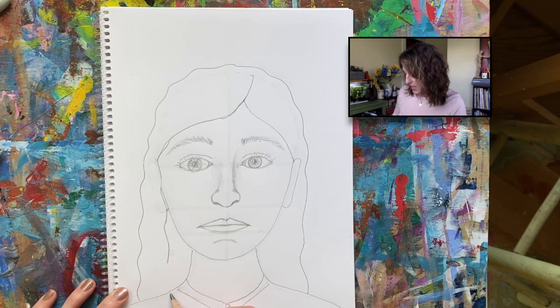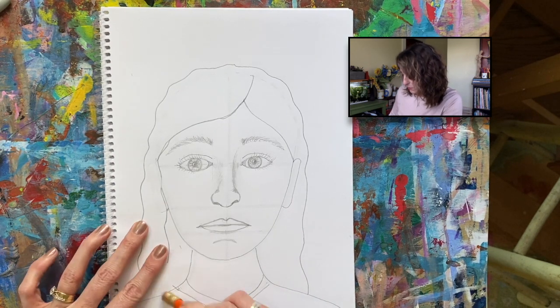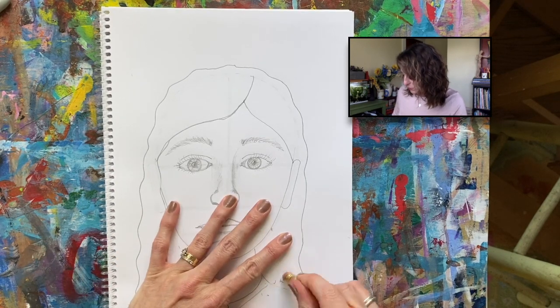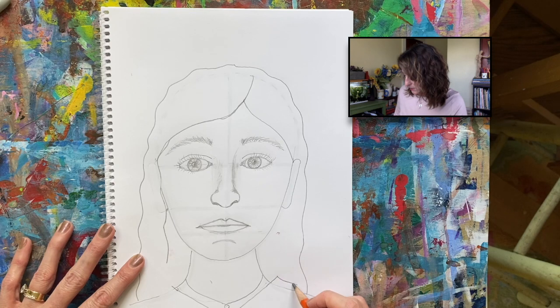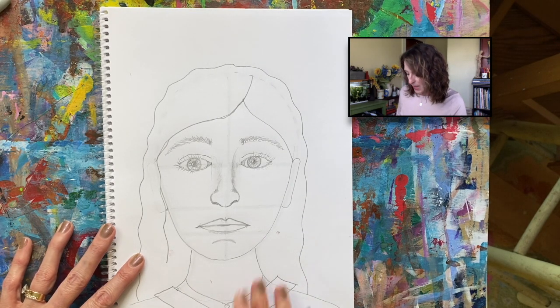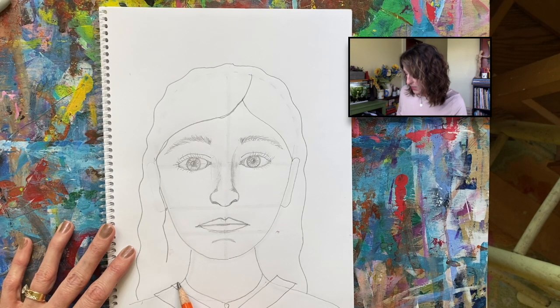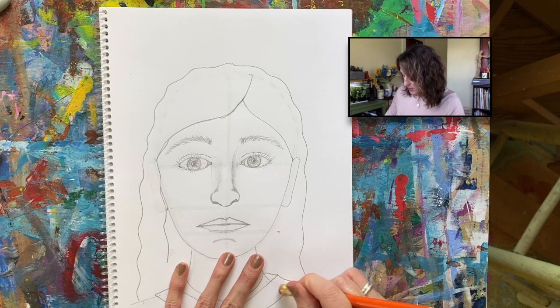And you can even add collars. So if you wanted to do your school shirt, we showed collars like this. And you need to make the back of the collar go behind your neck like this. And erase lines that you don't need.